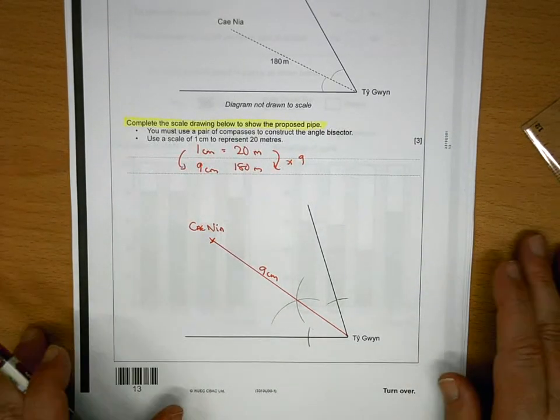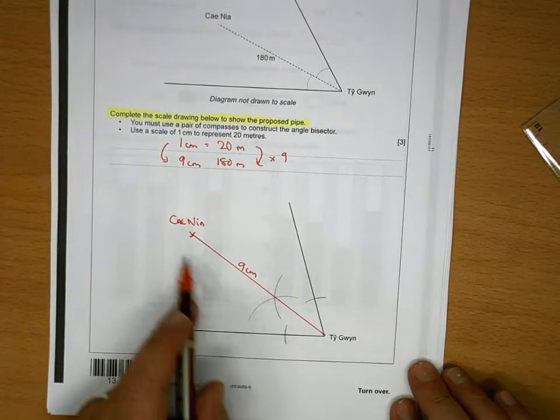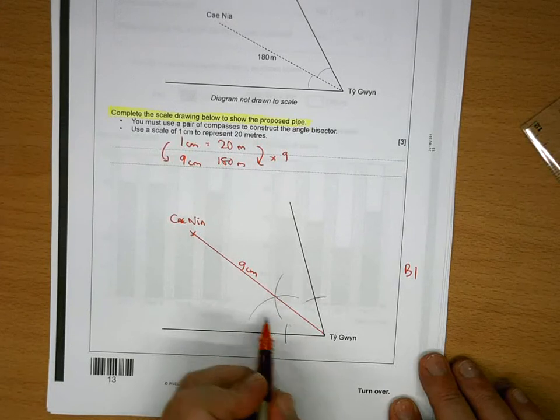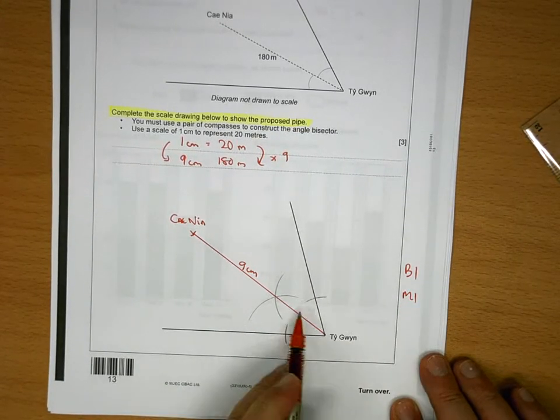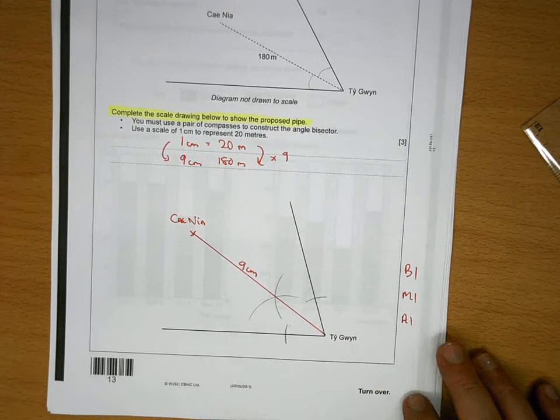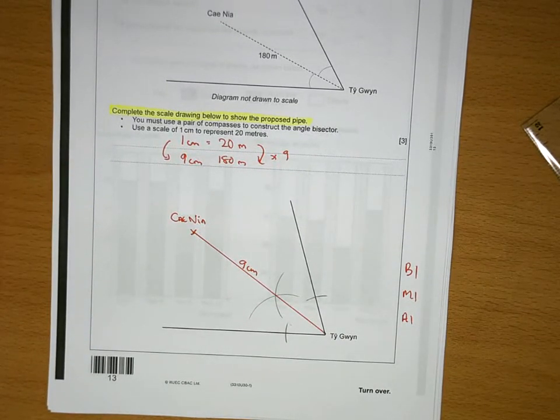So there's one mark for a 9 centimeter line. There's one mark for the correct method of bisecting an angle, and there's one mark for doing all 3 bits. And if you've got everything right up to there, which I didn't, you're on for a C. So we'll take a quick break there, and then we'll do the part B part.